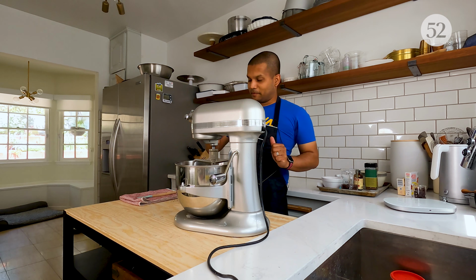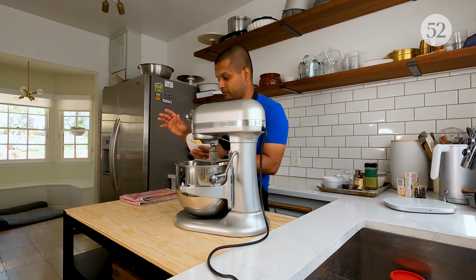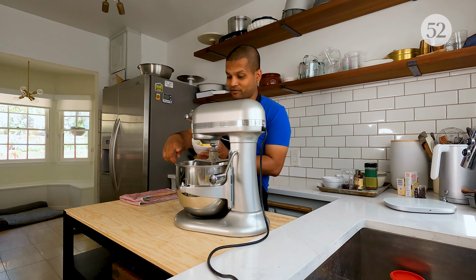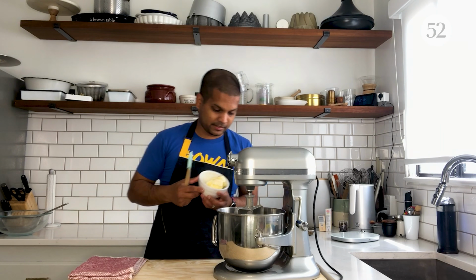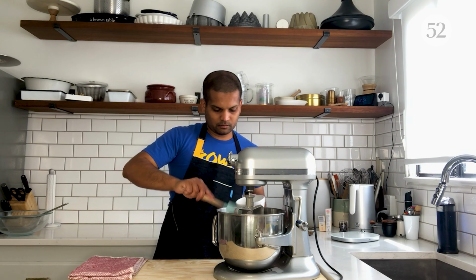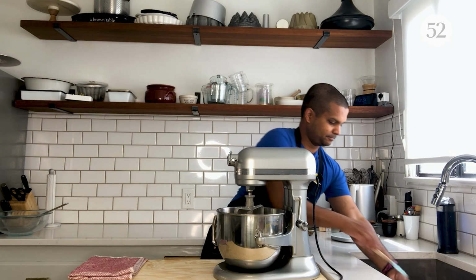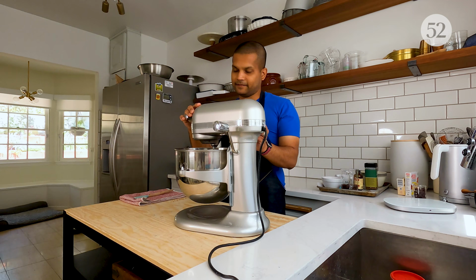So we're going to start with the butter. I've got unsalted butter that I'd weighed out earlier, and it's softened to room temperature, which makes it easier during beating. So I'm using the paddle attachment on my stand mixer. I'm going to add the butter in here. One big chunk of good butter. And I'm going to beat this for a couple of minutes till it starts to become pale and fluffy.